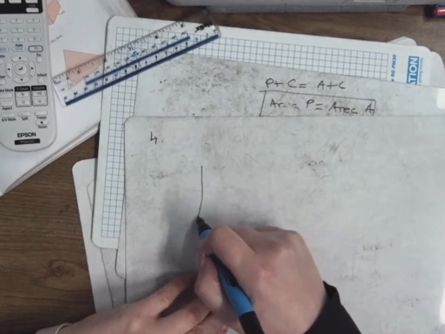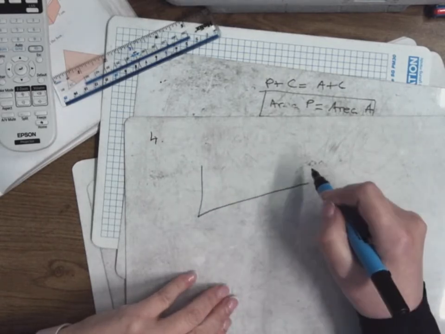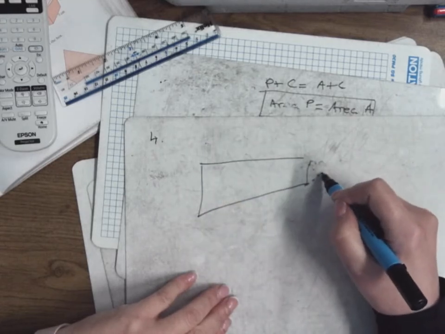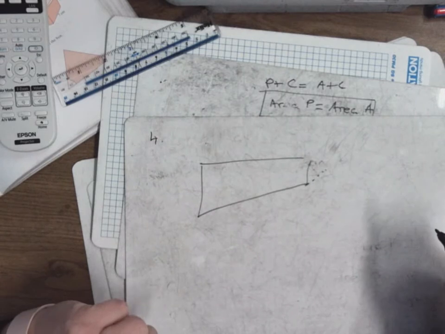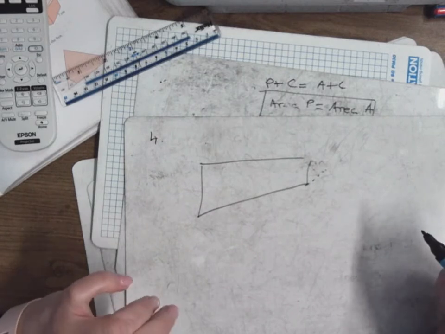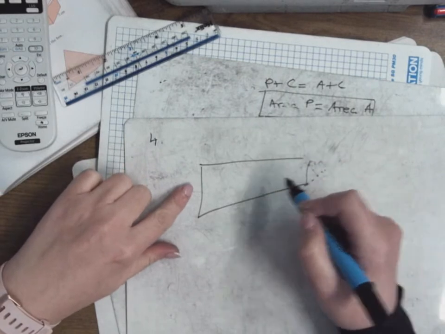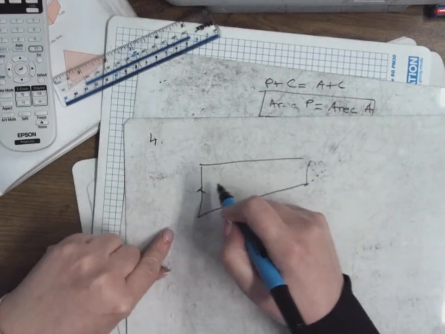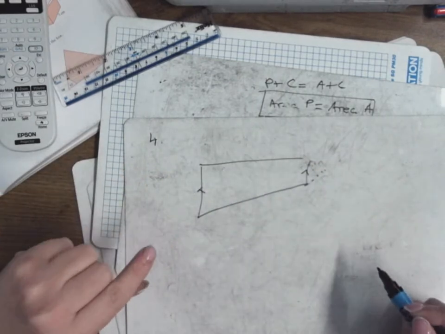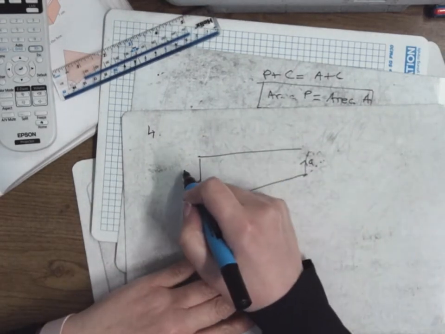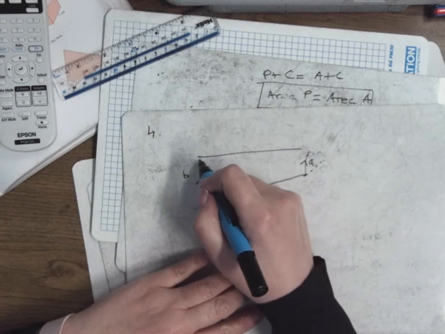Right, okay, so what I need to do is get the area of the front and multiply it by the distance back. It's a prism. So area of the front multiplied by the distance back, and the front is a trapezoid, isn't it? Because that's a parallel line and that's a parallel line. Agreed? Okay. So this is A, this is B, and this is the perpendicular distance.